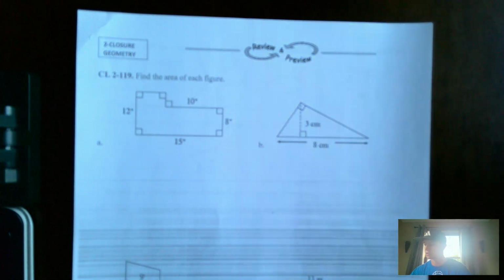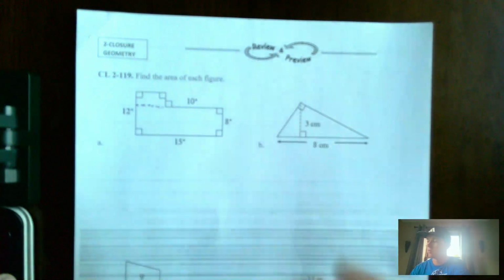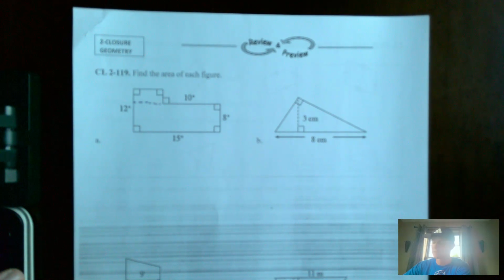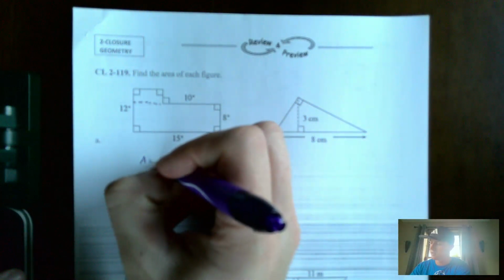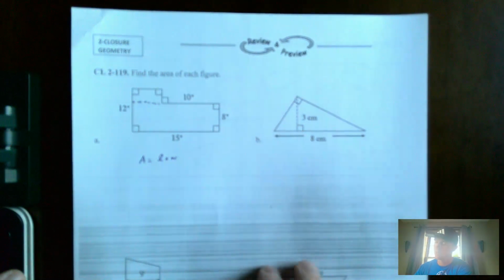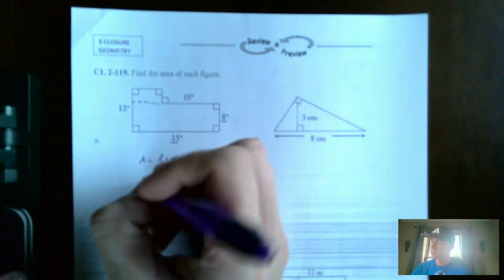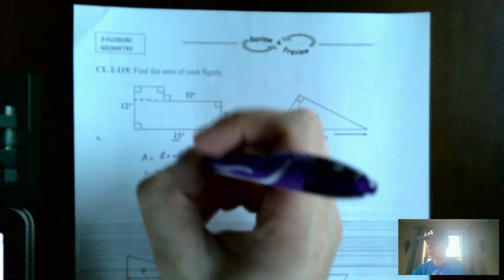With the first one, I'm going to go ahead and split it up. What you're going to notice is that when you split up that value, you're going to have two different rectangles. Just keep in mind that's length times width. So area is going to equal length times width, or base times height. If I look here, I've got the value 15 and the value of 8. So I'm going to do 15 times 8 to get the value for the center. When I do that in my calculator, I'm going to get 120.